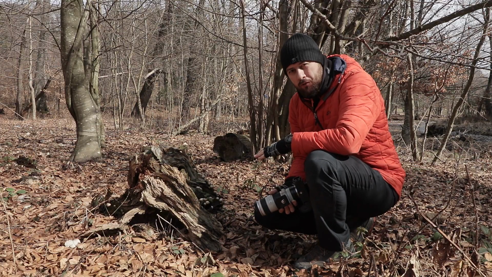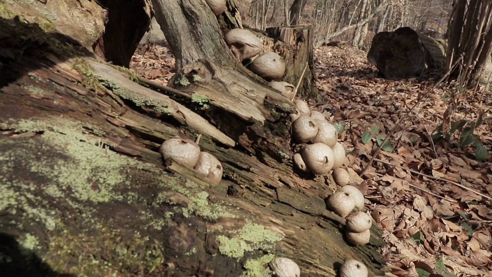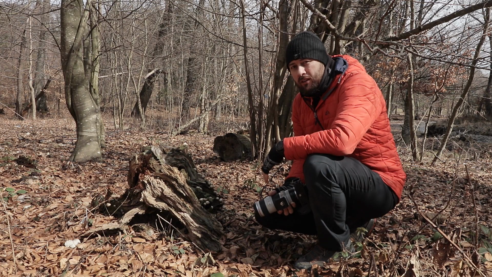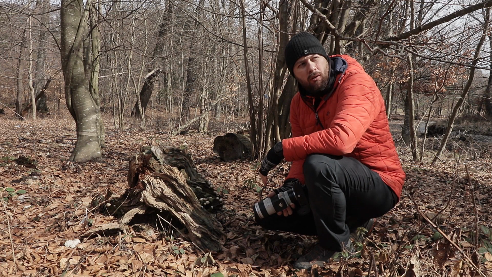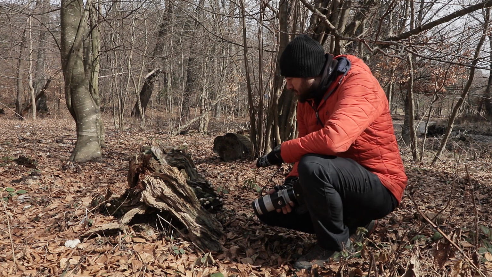I found some mushrooms in the forest, and these are the kind of details that you want to look for. Small elements, interesting roots, mushrooms like this. Now, the only thing is that I need to wait for the sun to go behind the cloud and have some even light to photograph them.